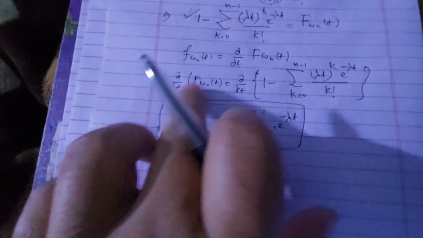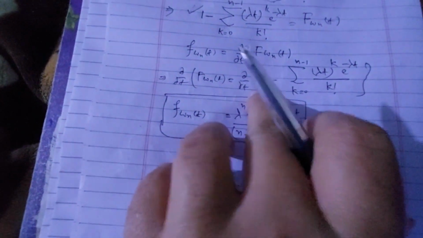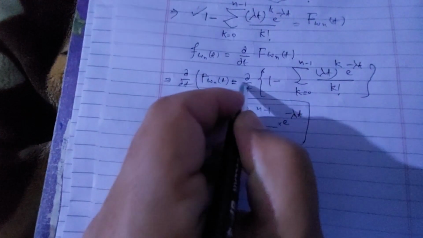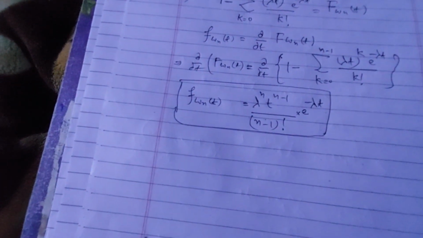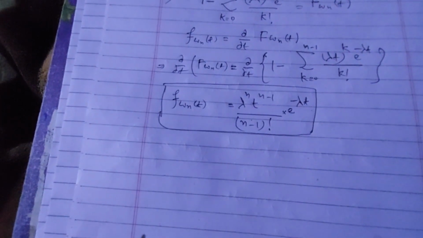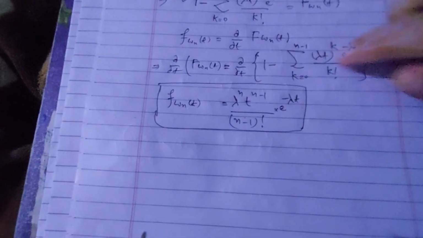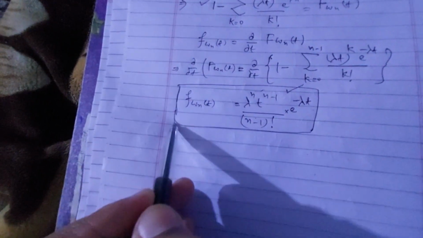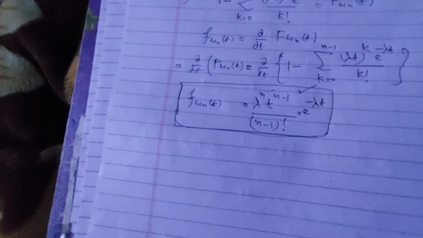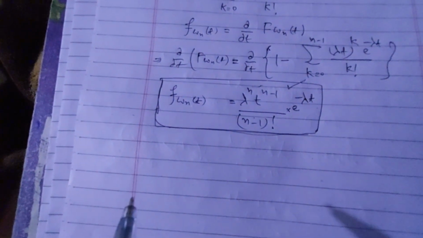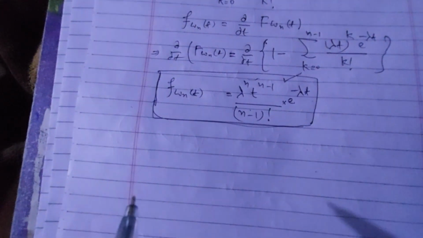I didn't do this differentiation actually, but you can do it. It is not very difficult. This is the probability density function, PDF, for this case.